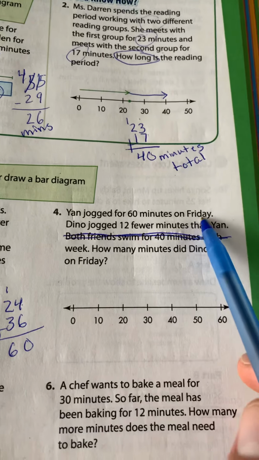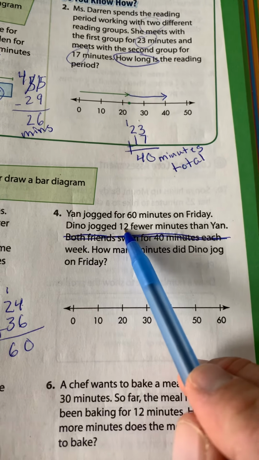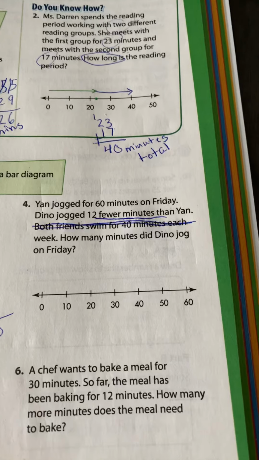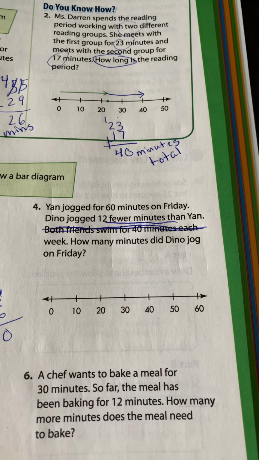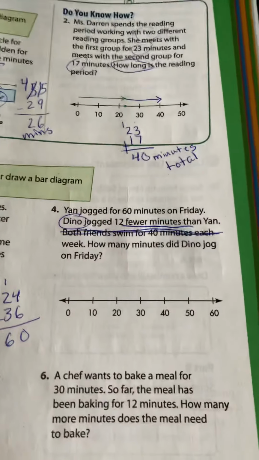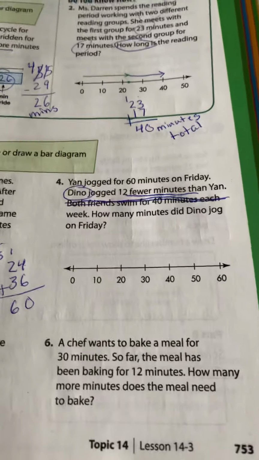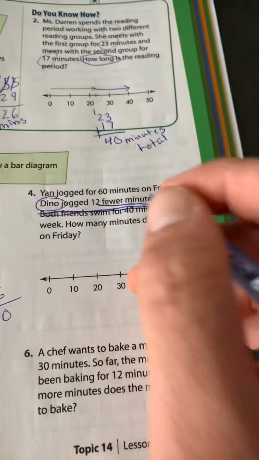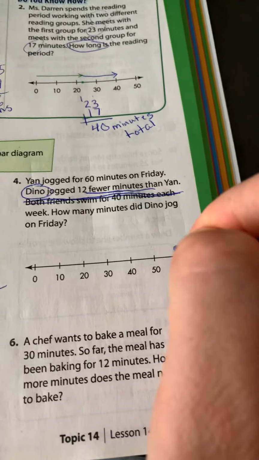Jan jogged for 60 minutes on Friday. Dino jogged for 12 fewer minutes. Let's underline fewer there, Max. Fewer minutes than Jan. How many minutes did Dino jog? So we have to figure out how much Dino jogged. So what are we going to do with the 60 and the 12 there, Logan? I hope you're saying through your phone that we need to subtract.